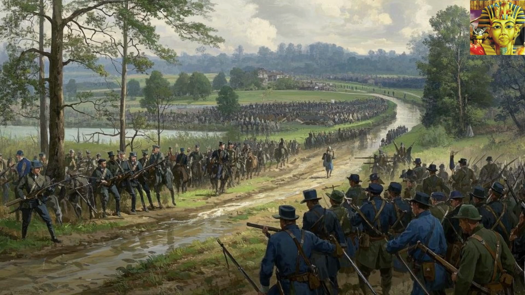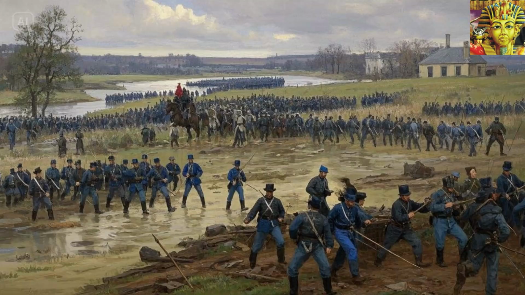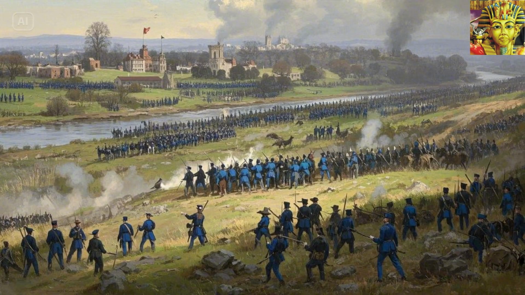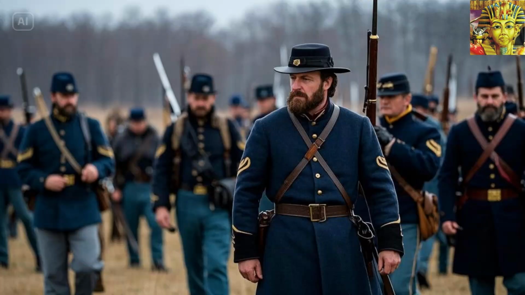Lincoln, desperate for a decisive victory that could turn the tide of the war, replaced McClellan with Major General Ambrose Burnside in November 1862. Burnside, a relatively inexperienced commander, was tasked with developing a new strategy to defeat Lee and capture Richmond. His plan involved a rapid movement towards Fredericksburg, a key town on the Rappahannock River, from which he could launch an offensive against Richmond.